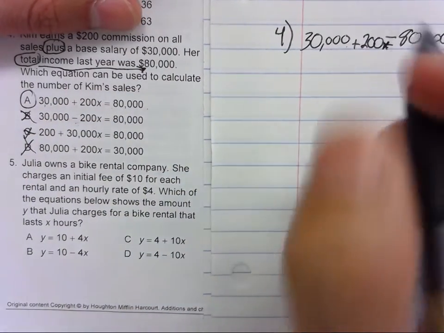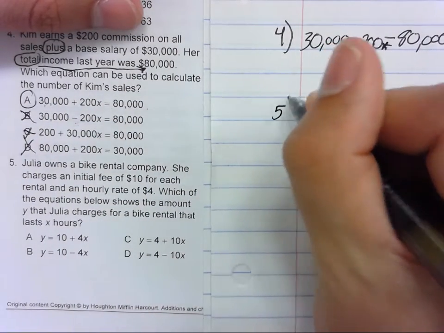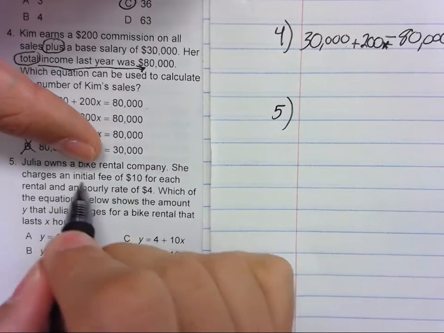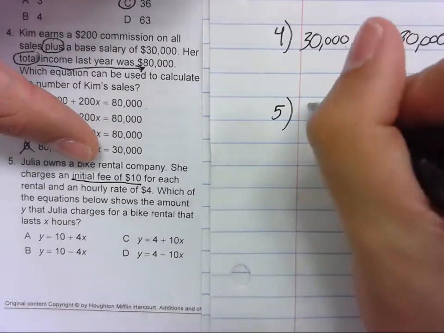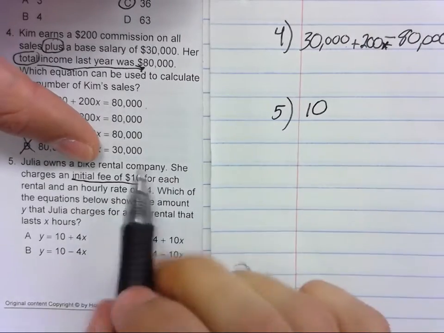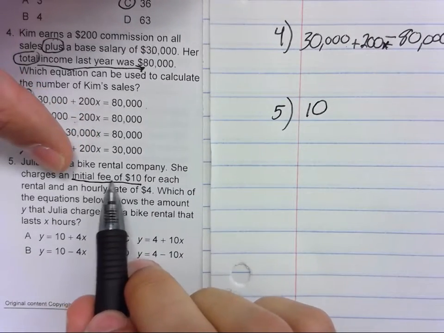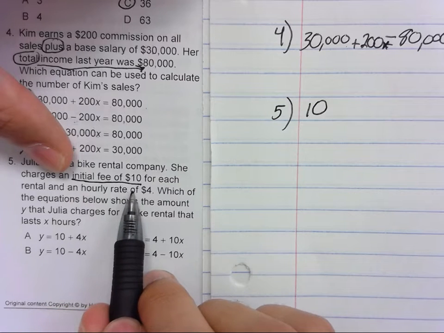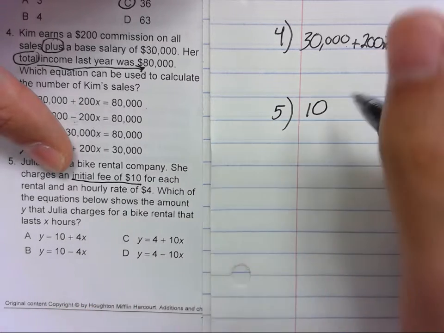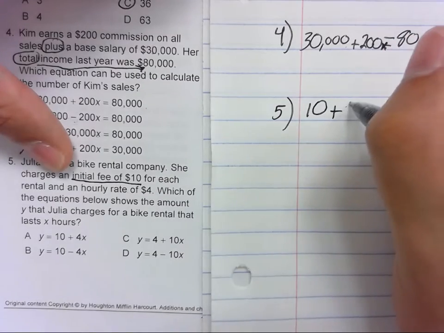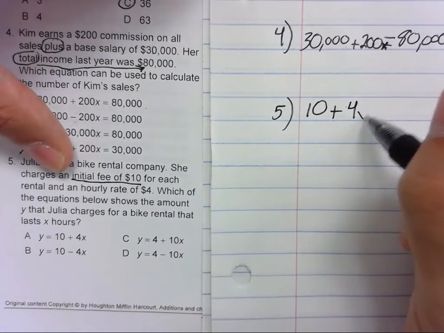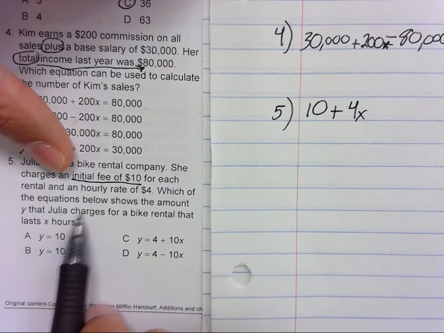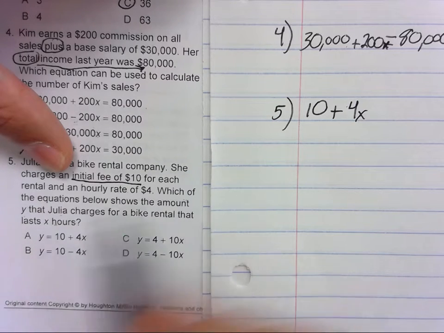On to 5. Julia owns a bike rental company. She charges an initial fee. We like that. That won't change, so that starts at $10. Initial fee of $10 for each rental and an hourly rate of $4. So $10 and $4 per hour. Which of the equations shows the amount Y that Julia charges for a bike rental that lasts X hours?